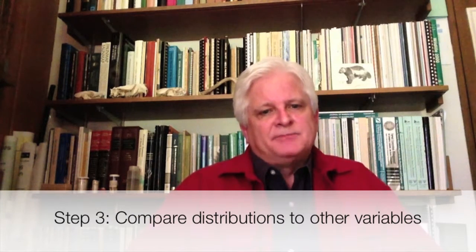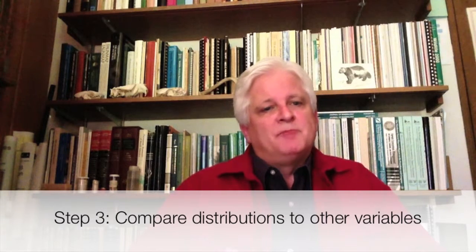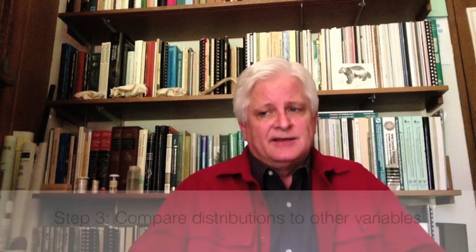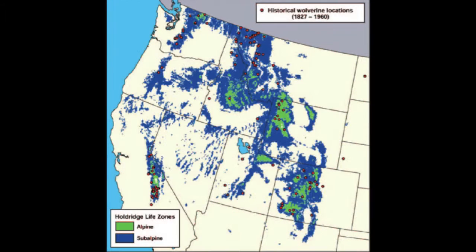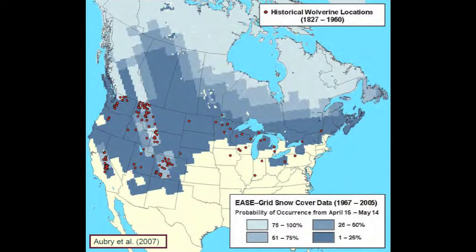And on that historical distribution, which represents where wolverines once occurred, we overlaid a set of broad-scale habitat maps to see which of those lined up best with the occurrence records we collected. And we looked at vegetation conditions. We had a layer of alpine and subalpine habitat conditions. We had what's called the climatic life zones. And then we had areas of persistent spring snow cover. So a map showing the areas where snow persists into the spring.